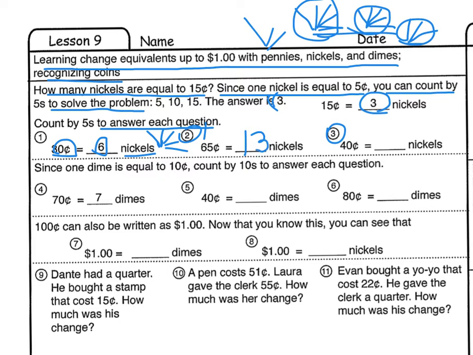That's a tricky one. How about 40 cents? Let's use our fingers again up here by the word name. 5, 10, 15, 20, 25. That's a whole handful. 30, 35, and 40. So we've got 5 here and 3 there. That makes 8 nickels. Now dimes are much easier.